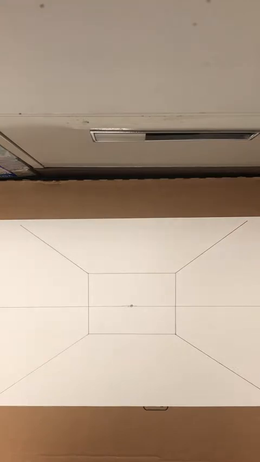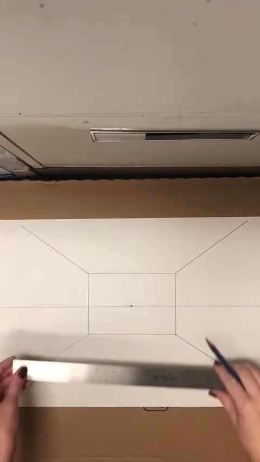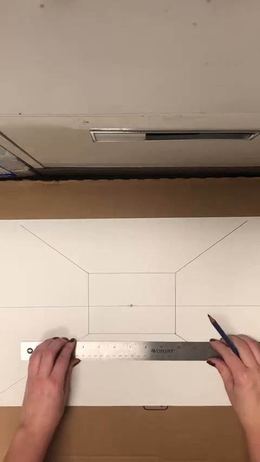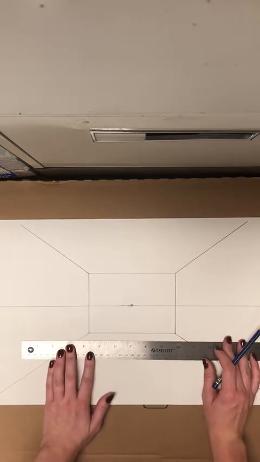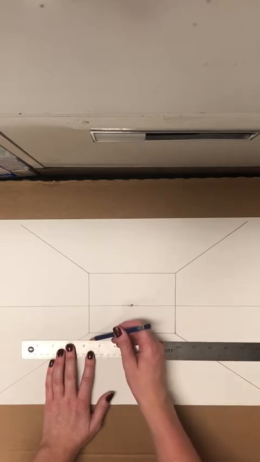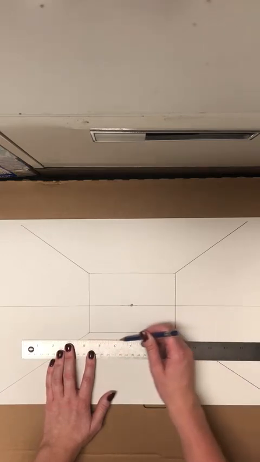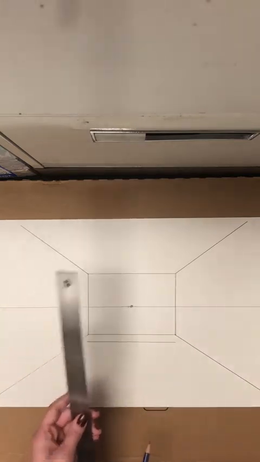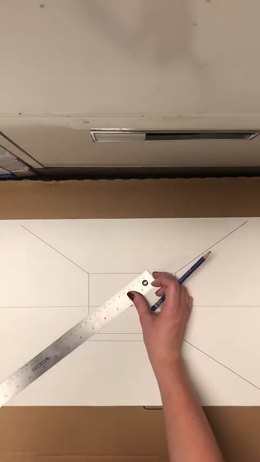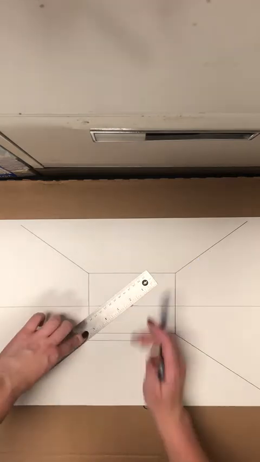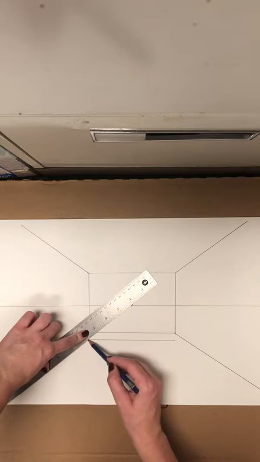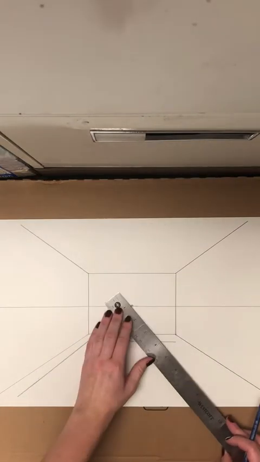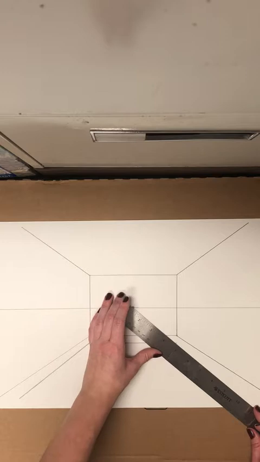So let's say I want to draw a rug on my floor. Knowing that any horizontal line is straight across, I'm going to make sure that this line is parallel with my back wall and draw my line. Any vertical line goes back to my vanishing point, so I'm going to line up that edge with my vanishing point. Same thing on this side. Line up the edge.